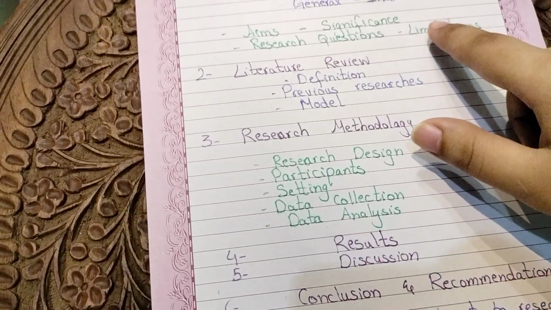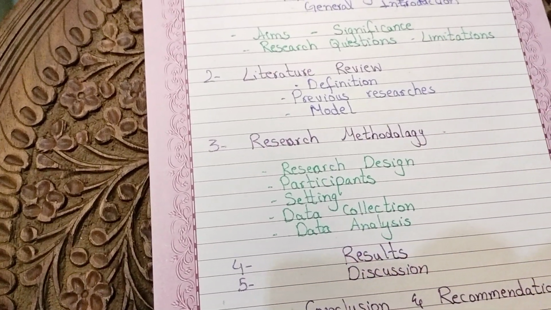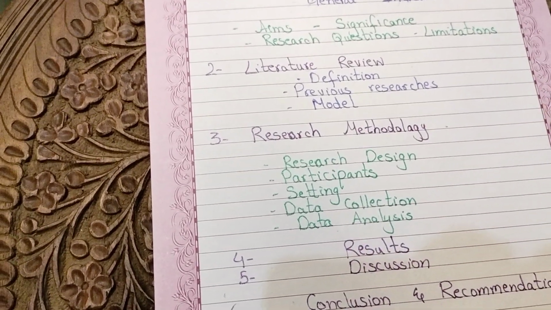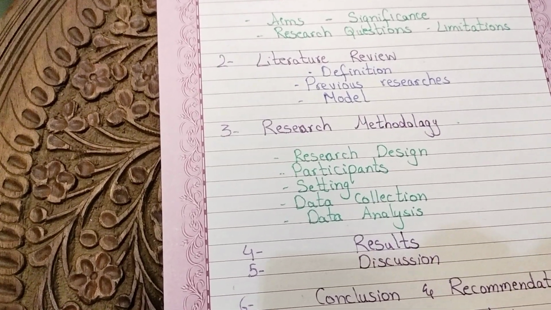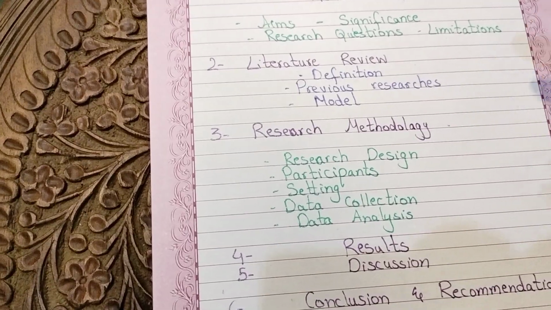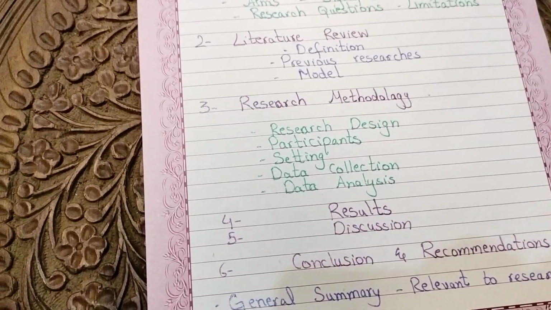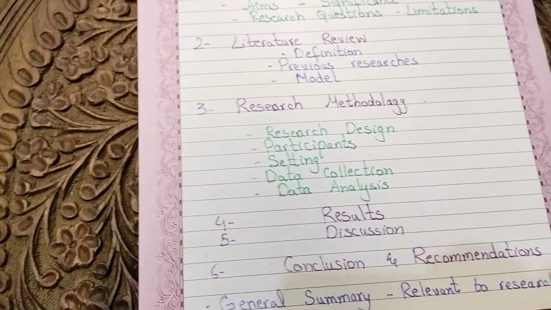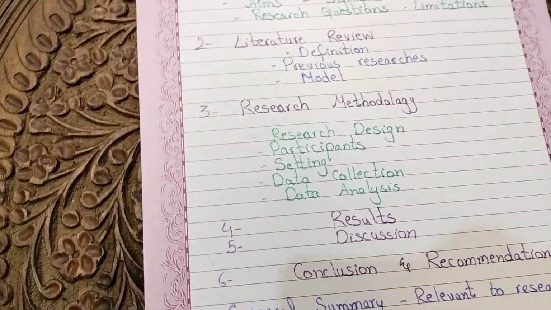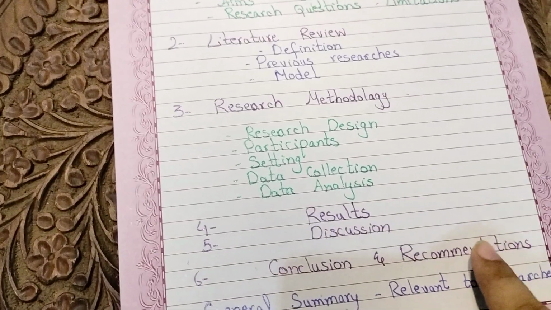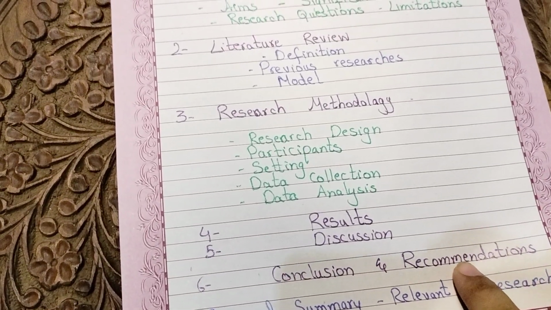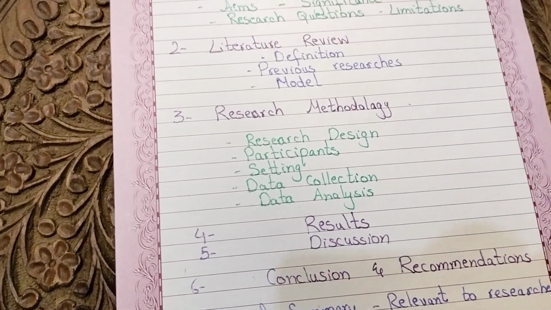In limitations, for example, I have told that my research doesn't discuss primary students or secondary level students. So in recommendation, I can say that future researchers can study the code switching of 9th and 10th class students in their thesis. So this is the recommendation.